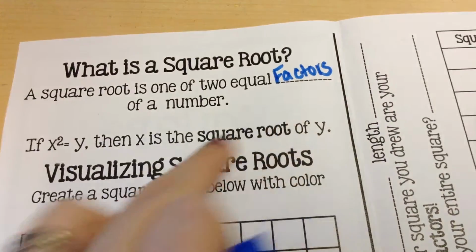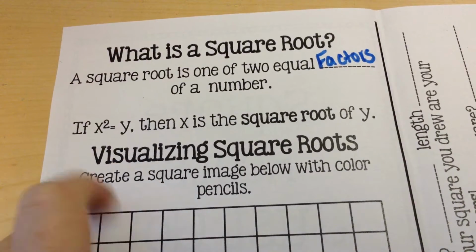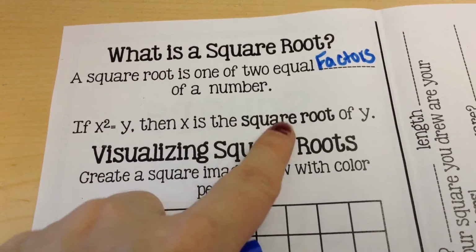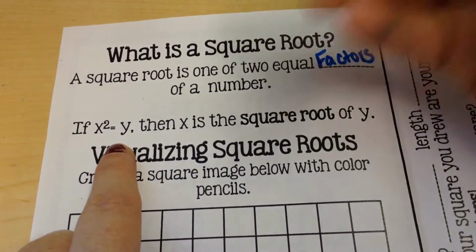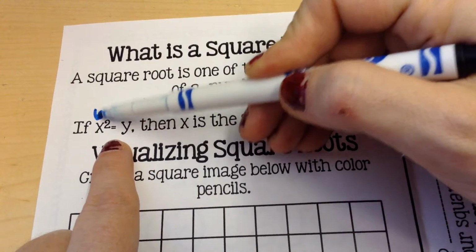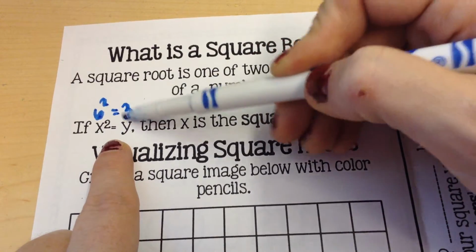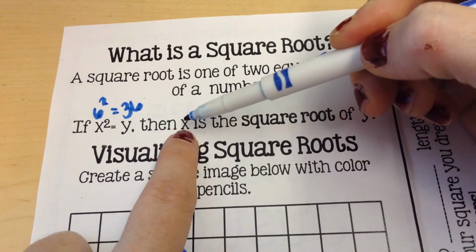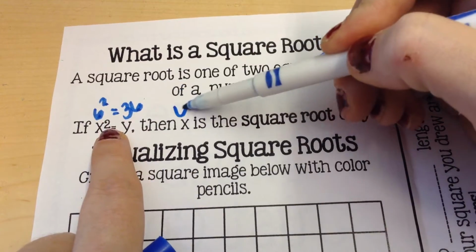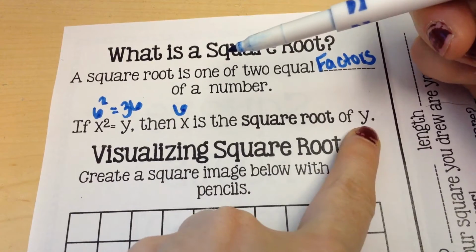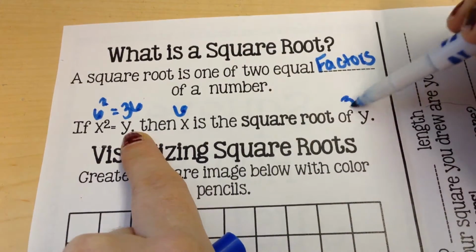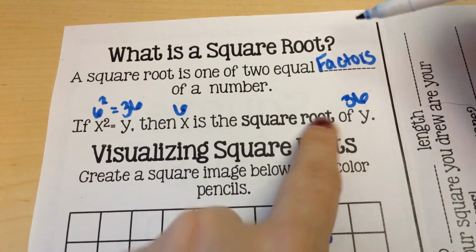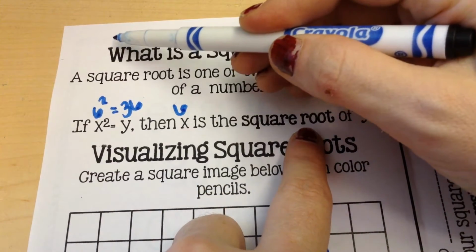Here's the algebraic definition. If x squared equals y, then x is the square root of y. So if I say that 6 squared is 36, because 6 times 6 equals 36, then x, which is 6, is the square root of y. So that means x is the square root of 36. And the way we denote a square root is by this symbol right here.